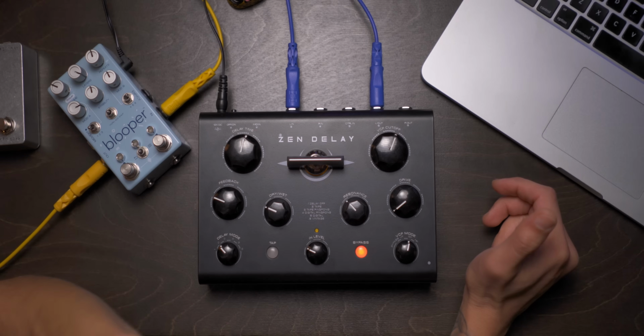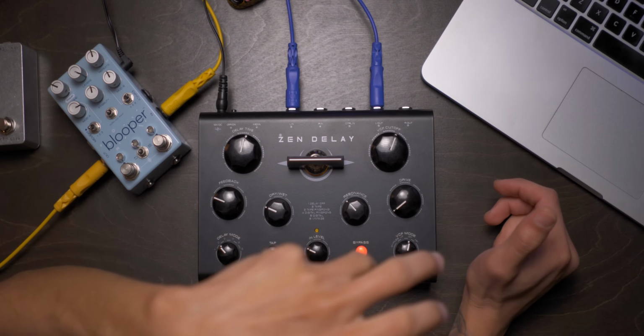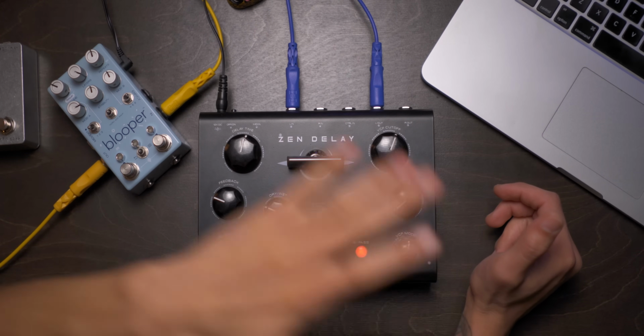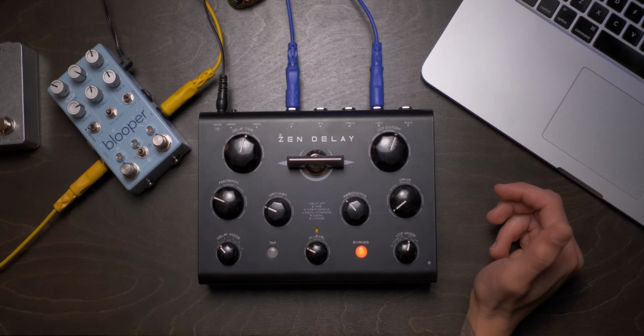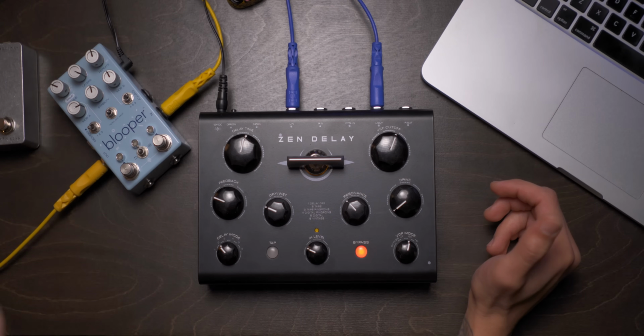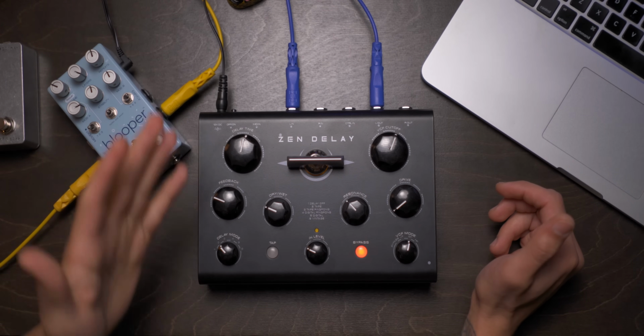So the blooper versus the Zen delay. This is, I know, kind of a bit of a stretch of a comparison, but the reason I wanted to talk about these two is because I interchangeably use these a lot in my studio, mainly because the Zen delay is an incredible, playable, and just amazing sounding delay. I recommend it all the time. I still do, and I love it.